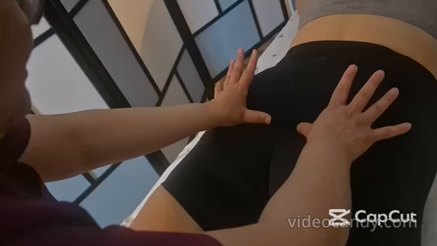And lateral rotation, 16, medial rotation, 35. It's okay. And now abduction, 40 degrees. It's okay. 30 degrees for this side.